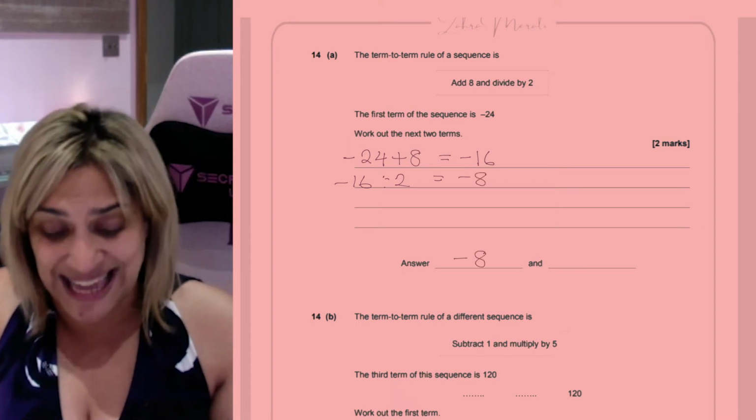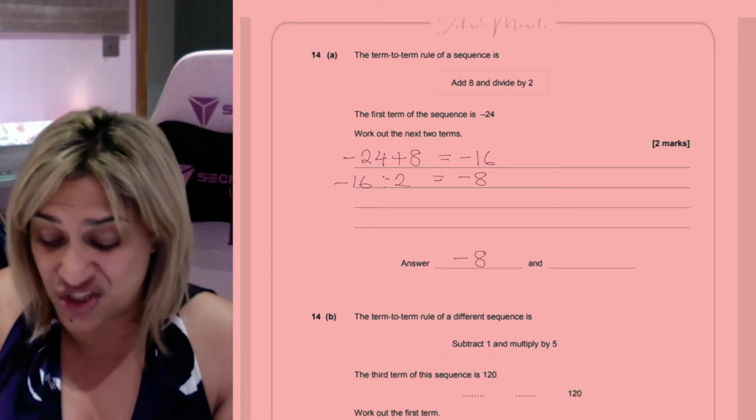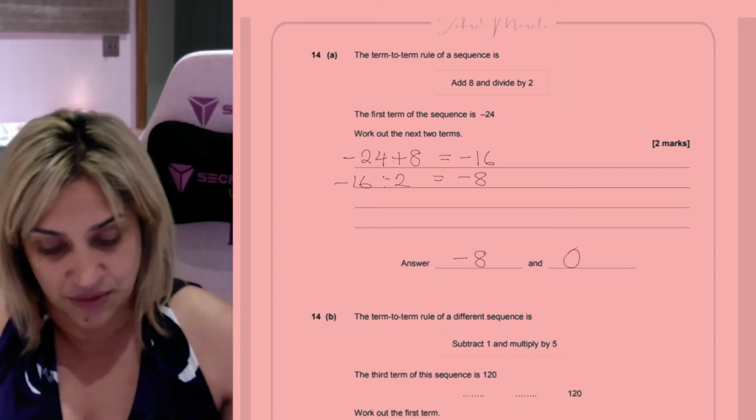Then we're going to add 8 again. Minus 8, add 8 is just going to be 0. We divide by 2, it's still 0.